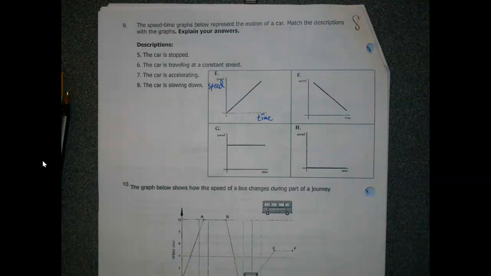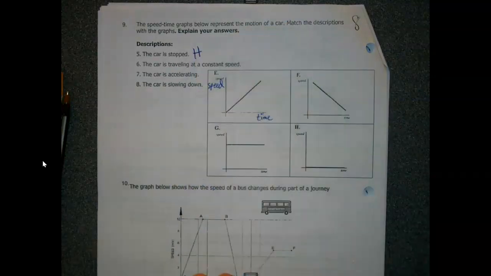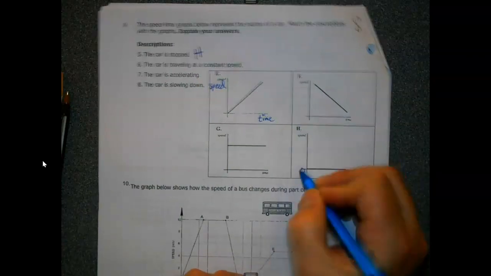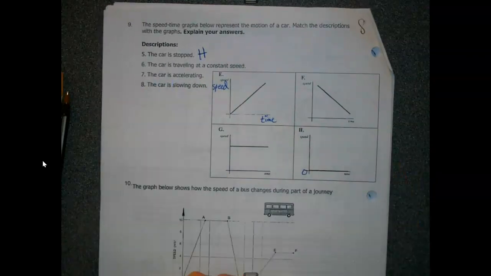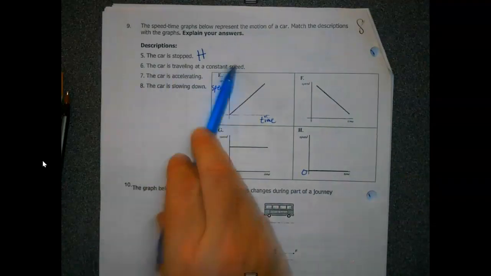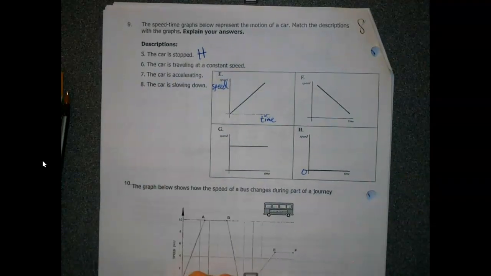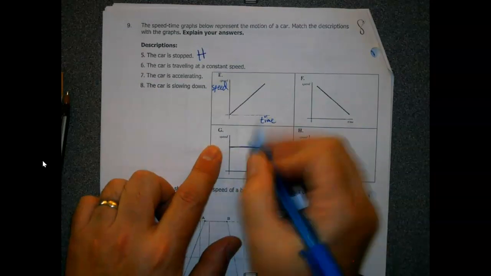So let's see. The car is stopped. Which one's where the car stopped, like it ain't going nowhere? Yeah, the car is stopped on H. Like we're not going anywhere. Like the speed is literally 0. H, absolutely. Car's traveling at a constant speed. G, because that's about as constant as it gets.